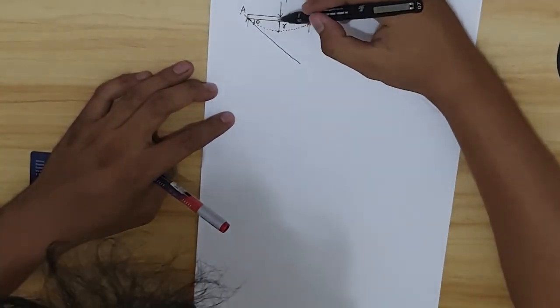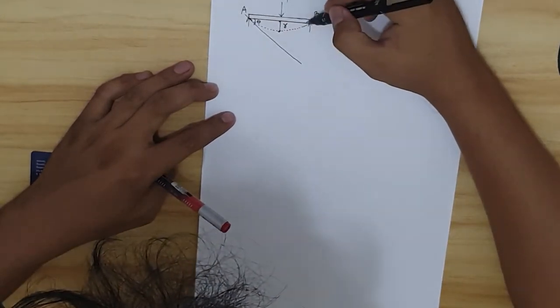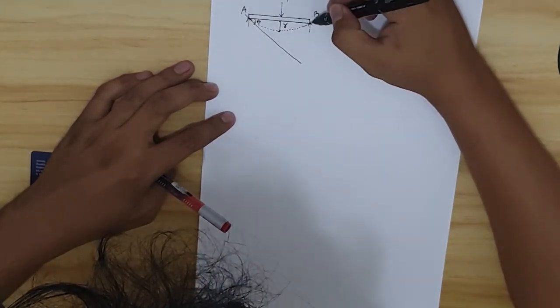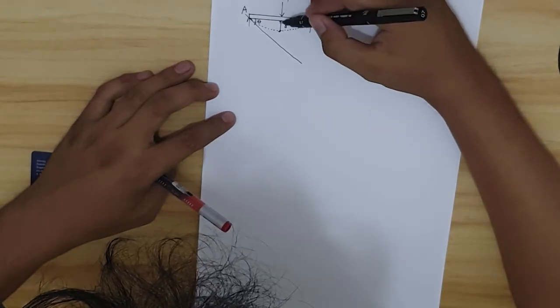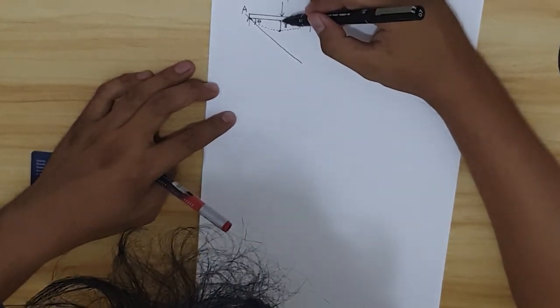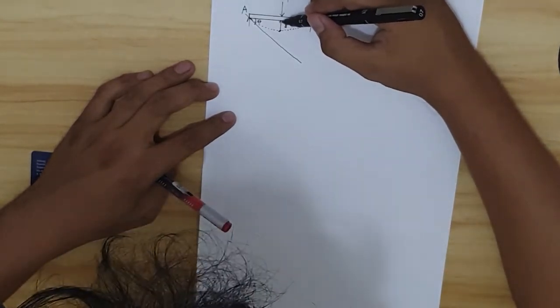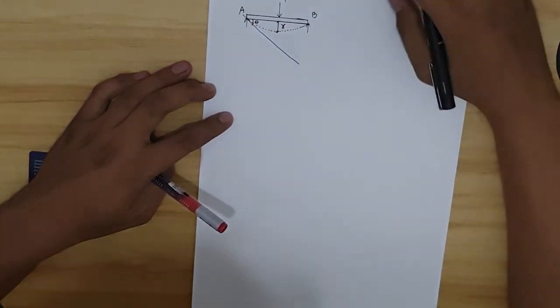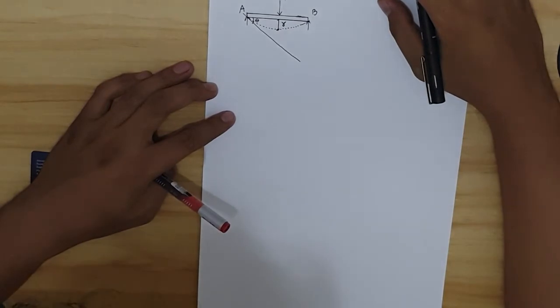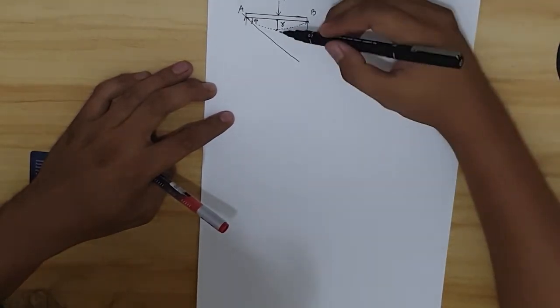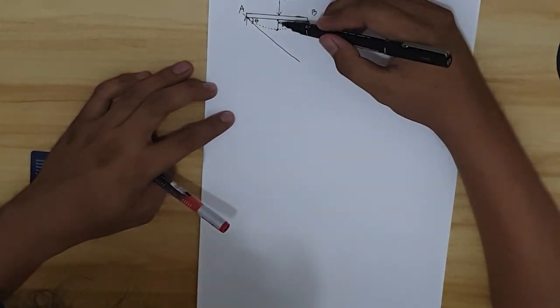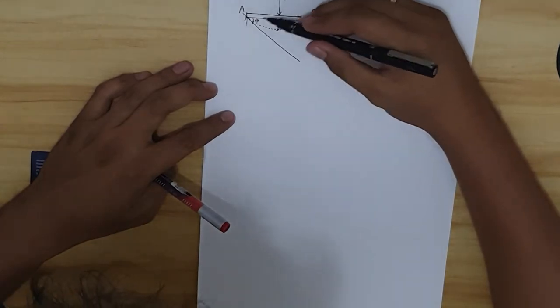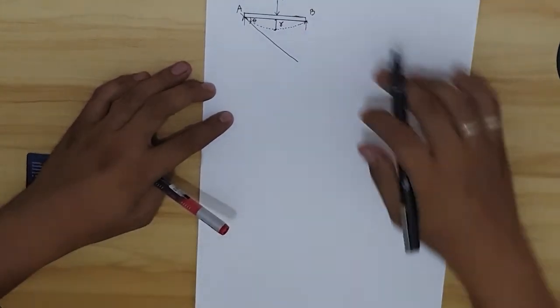If you divide your beam length by 360, from support to support, that is the maximum downward displacement, or upward depending on the load. So it should not exceed L over 360.